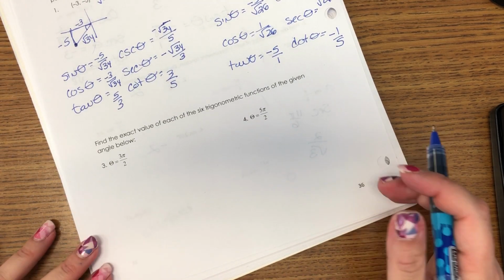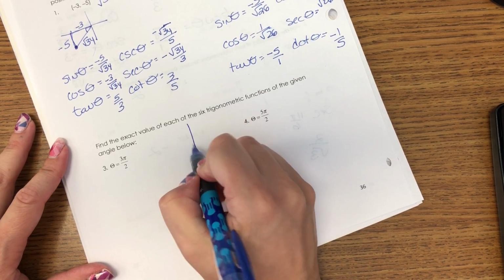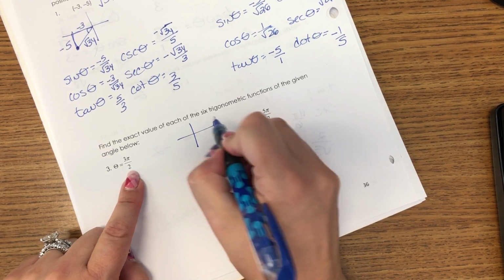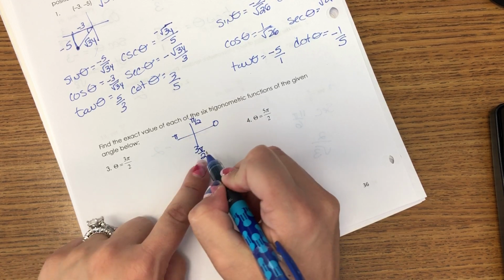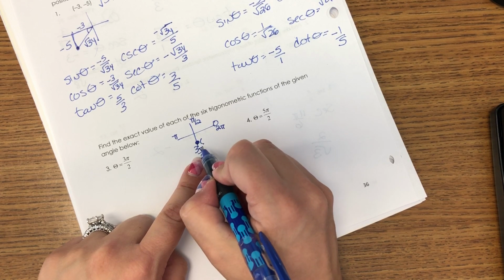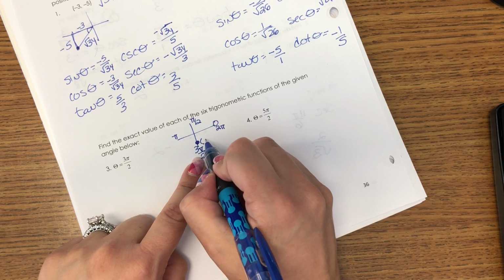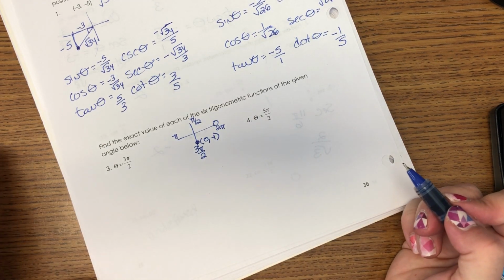Okay, find the exact value of all 6 trig functions. So let me figure out 3 pi over 2. If I think of my unit circle, it is down here on the negative y-axis. And since it's the unit circle, we're going to go over 0 and down 1 for the radius of 1.